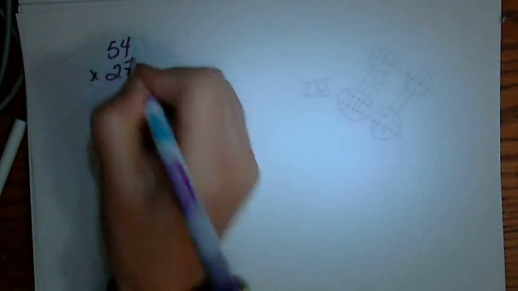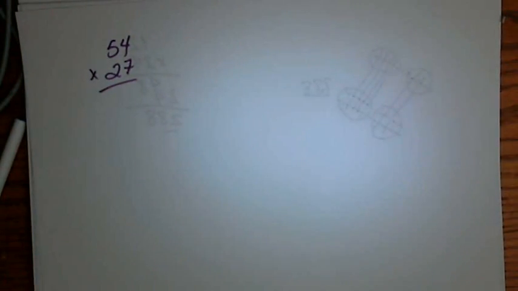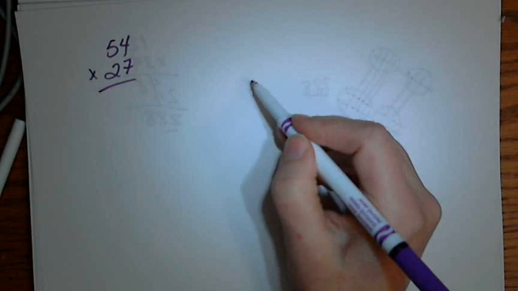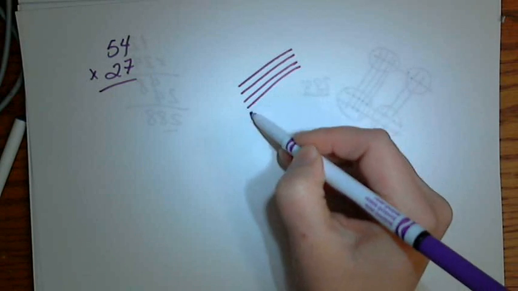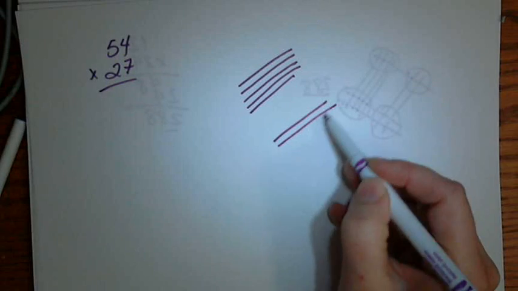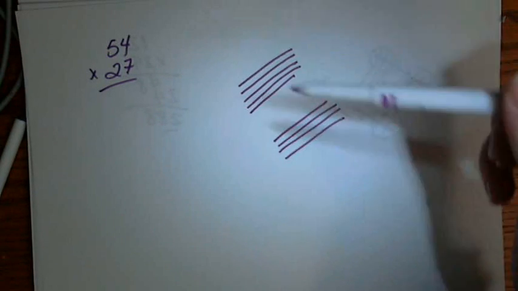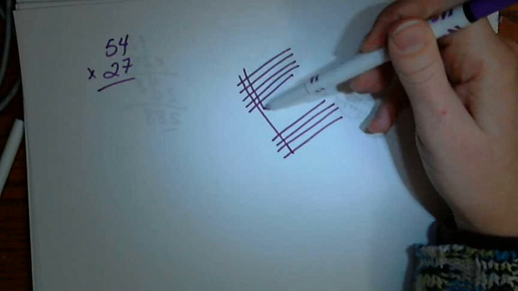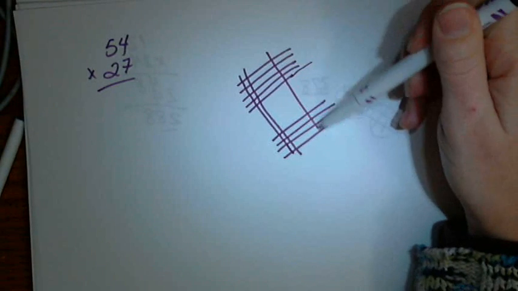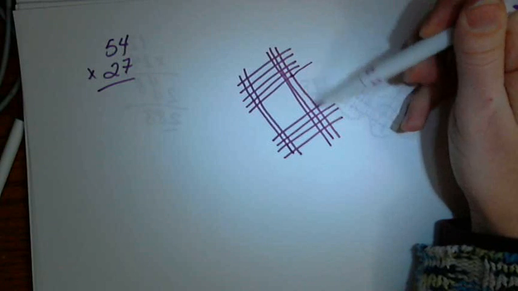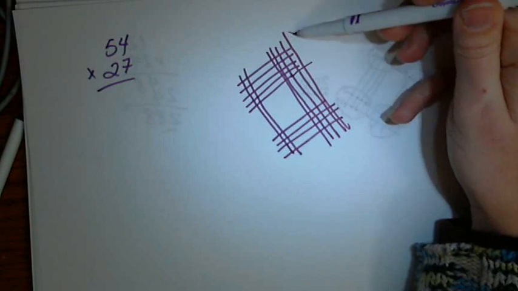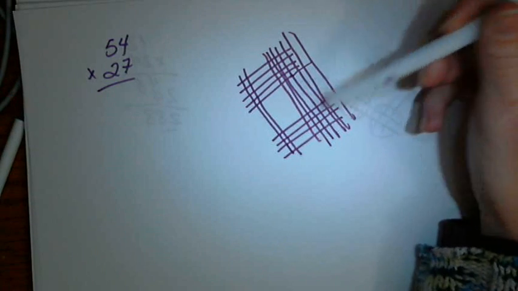Let's see, what number should I use here? Maybe something a little bit bigger, something a little bit more complicated. Let's do, I don't know, 54 times 27. That's odd enough, isn't it? A little bit out of the ordinary, a little bit bigger. So first of all, let's write our 54. 1, 2, 3, 4, 5, and 4. 1, 2, 3, 4. Now, the other way, we will write our 27. 1, 2, and 7. Okay, 1, 2, 3, 4, 5, 6, the other one over there, 7.